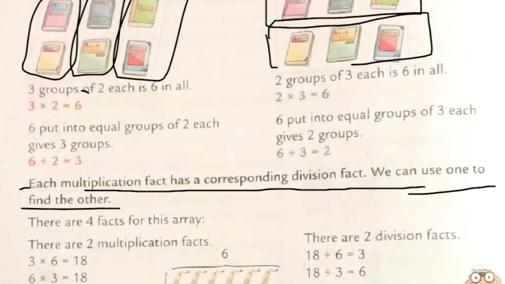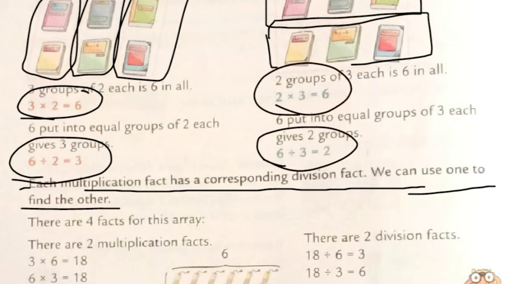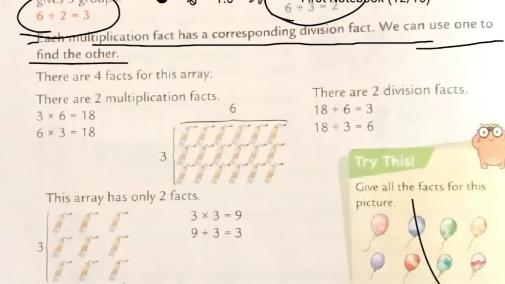It means if we know the multiplication sentence, we can frame the division sentence. And if we know the division sentence, we can find out the multiplication sentence. If we know any one of these, we can frame the other. Let's see this with one more example. There are 4 facts for this array. Do you know what an array is? In our previous chapter, multiplication, I told you the arrangement of things in a particular way is called an array. So there are 4 facts for this array.